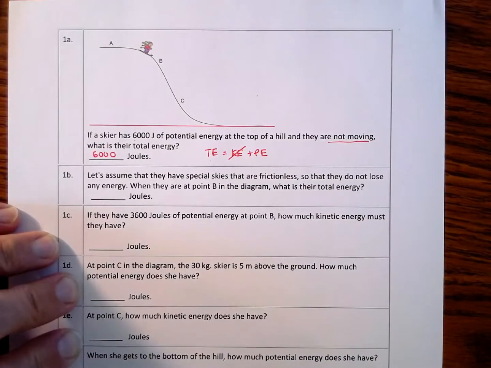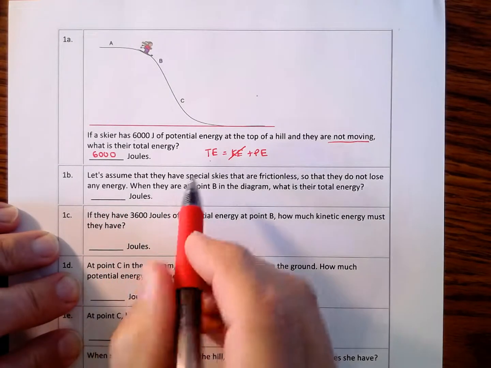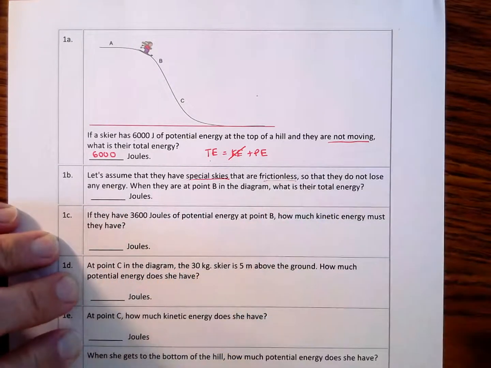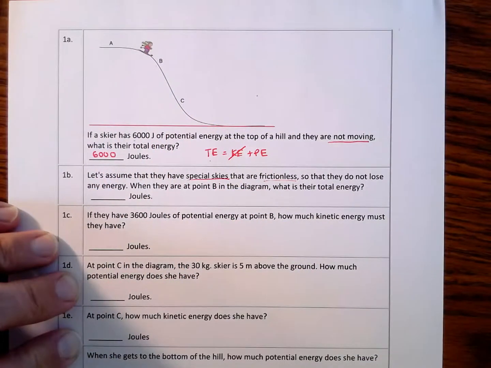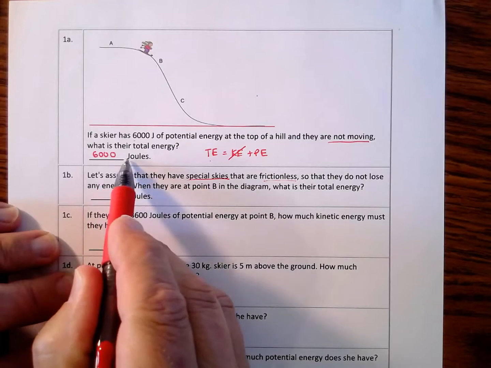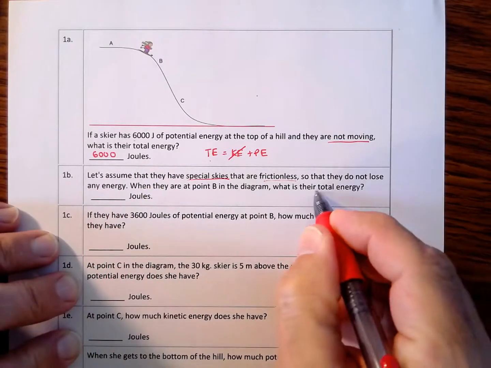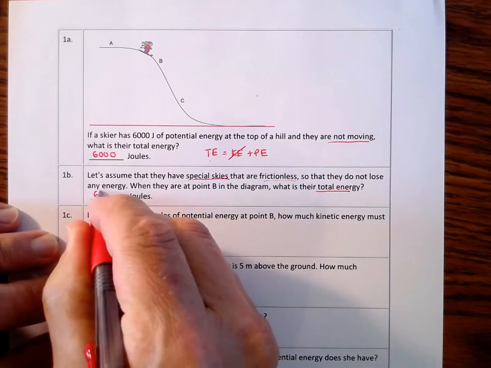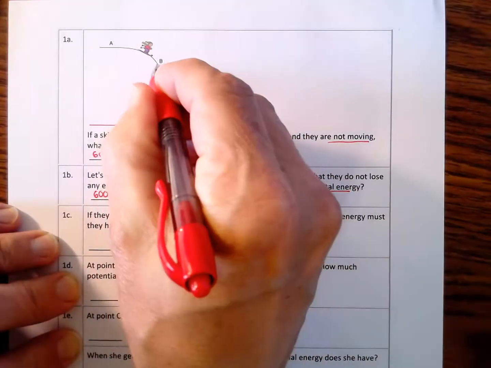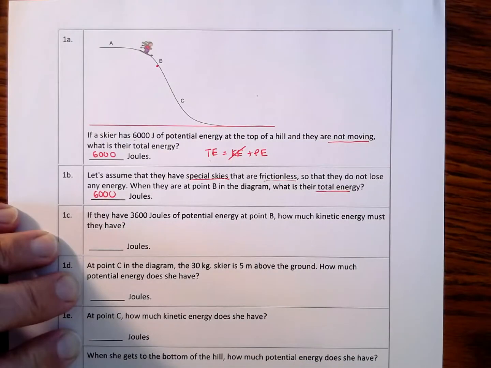All right? Now, we're going to assume they have special skis. They're frictionless, so we're not going to lose any energy. So when they get down here to point B, what is their total energy going to be? Well, the big idea for this whole unit is that as she goes down the hill, her total energy never changes. So if her total energy is 6,000 joules at the top, her total energy anywhere is going to be 6,000 joules still. So right here at point B, her total energy is still 6,000 joules.